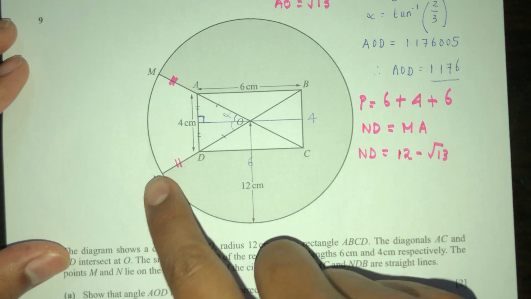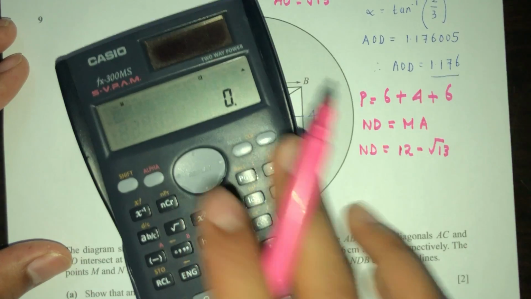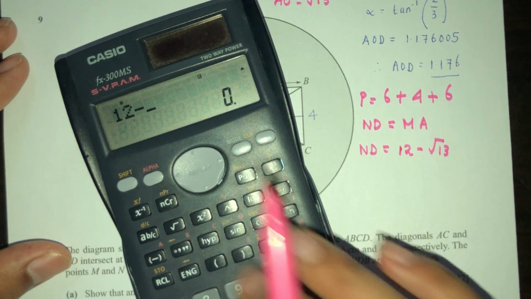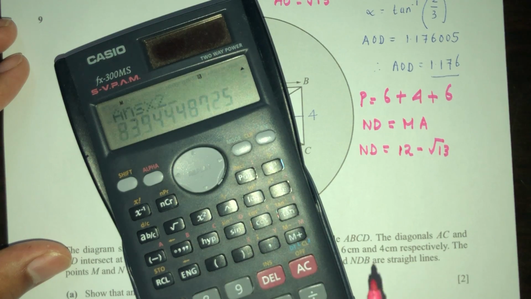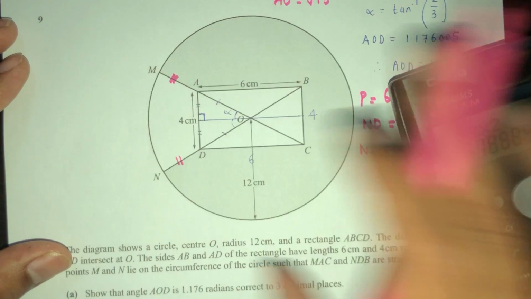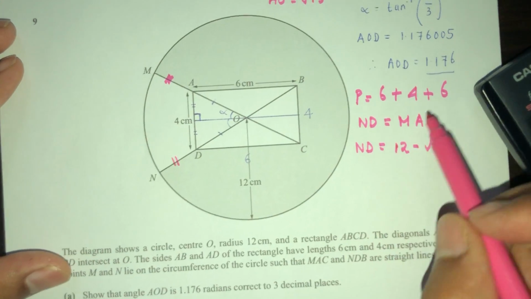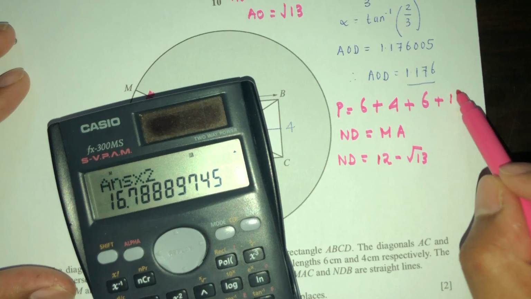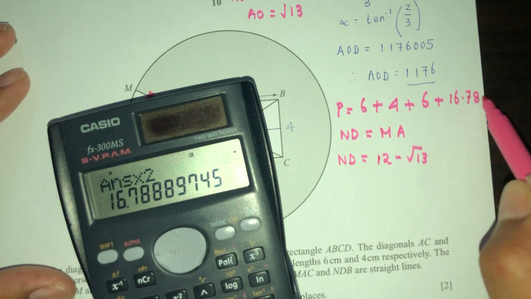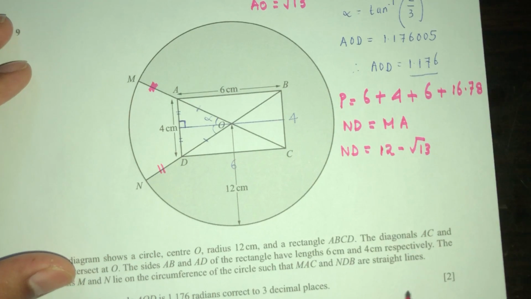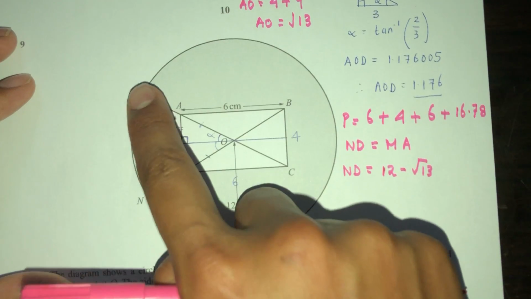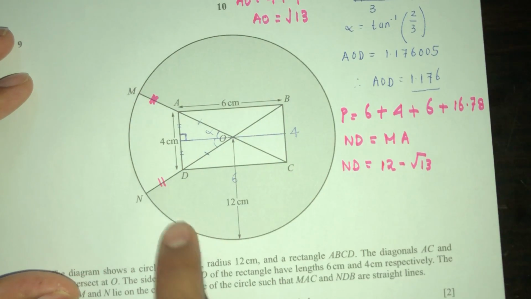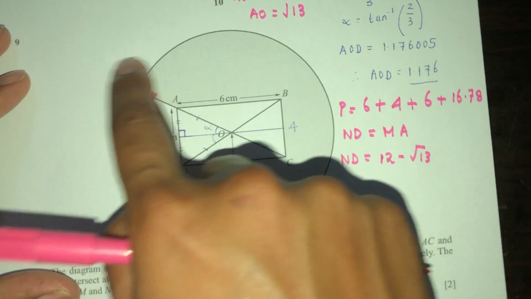Cool. So this plus this will be what? Will be 12 minus root of 13, times 2. It will be this and this will be this 2. That will be adding that onto this one. That will be 16.788 or whatever, right? Now finally, we have to add this one, the circumference, or you can call this the length of arc.